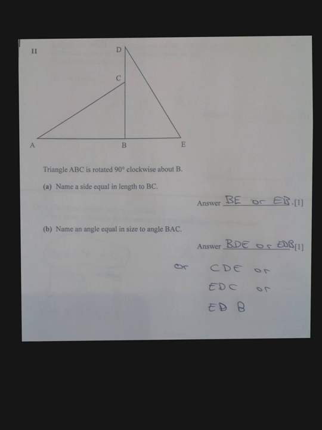Next question just says, triangle ABC is rotated 90 degrees clockwise about B. Name a side equal in length to BC. There's BC. So we can see that this length here, BE or EB, would be the same.